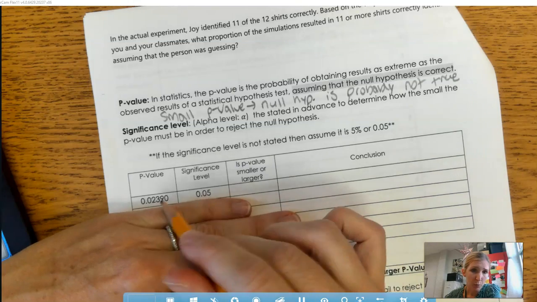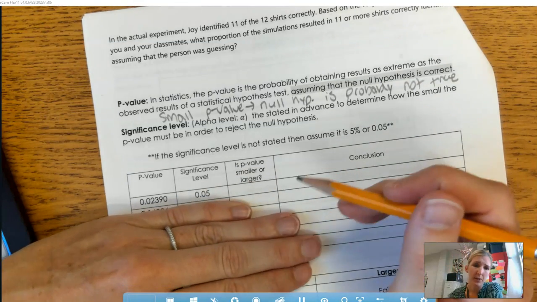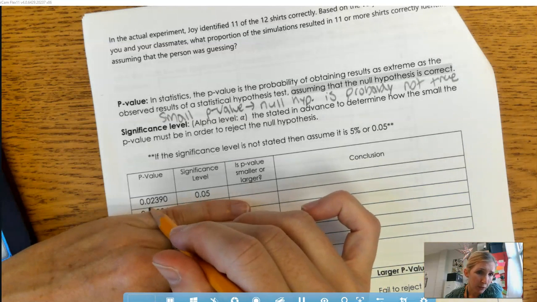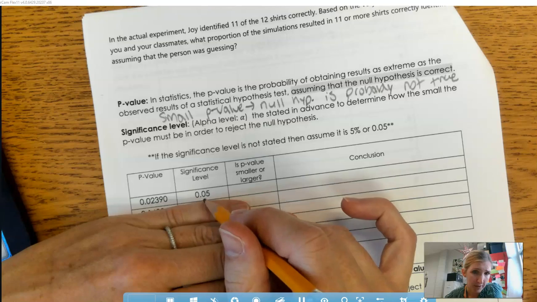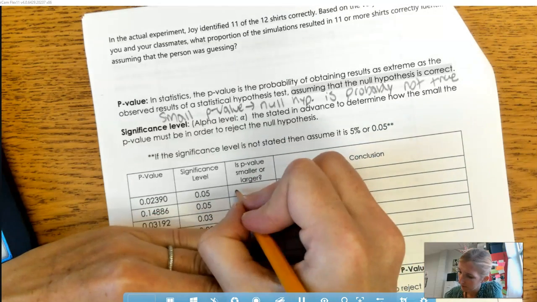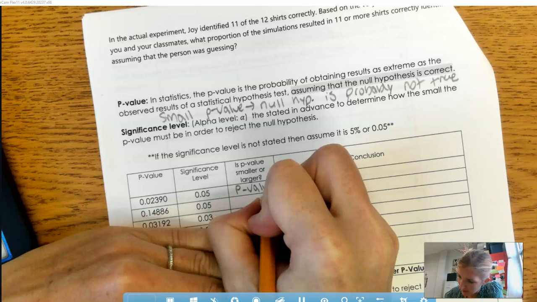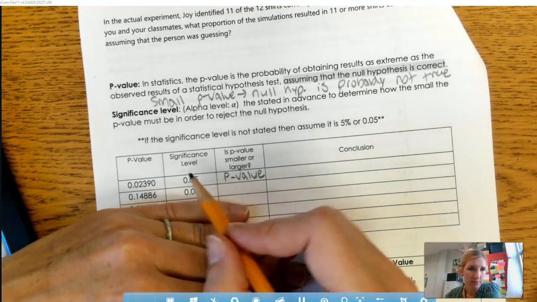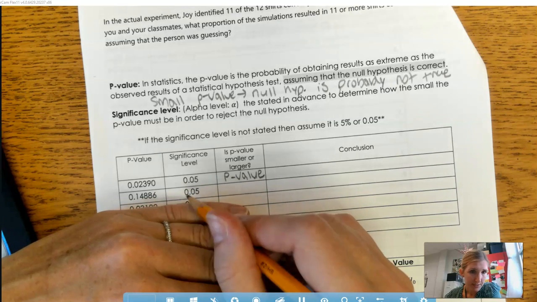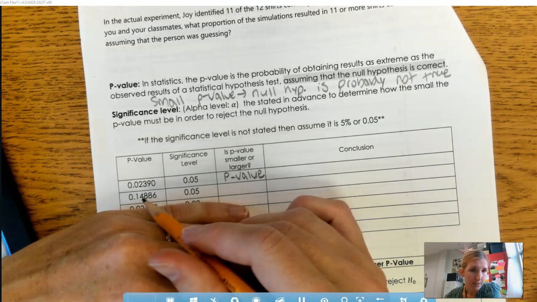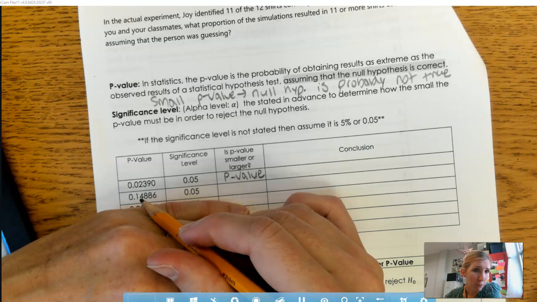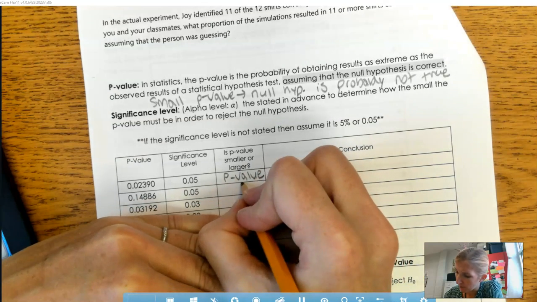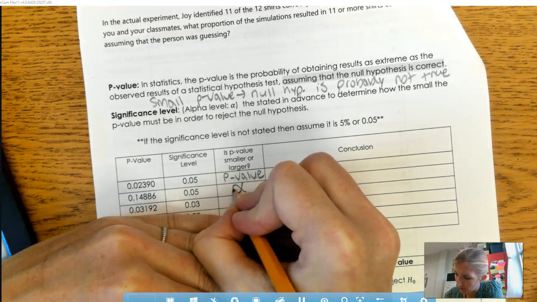Looking at this, which one is bigger? If it's hard to tell with the decimals, you can convert them to percents in your mind. This would be 2.3% and this would be 5%. So which one is smaller? The p-value. All right, looking at this one, tell me which one is smaller. If you convert this into a percent, this would be 14.8% and this would be 5%. So this would mean my significance level is smaller.